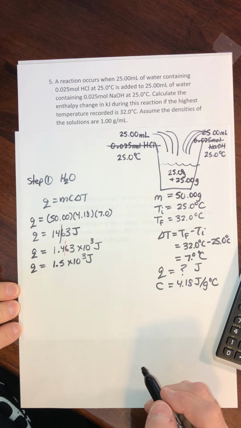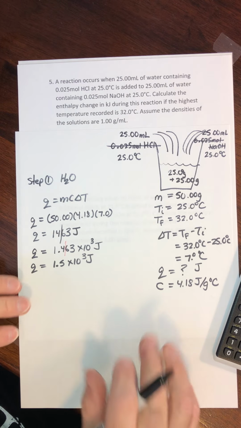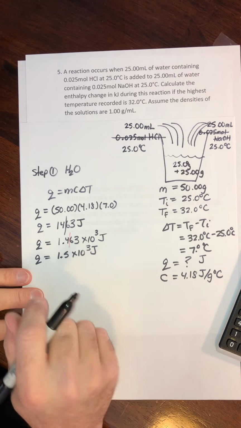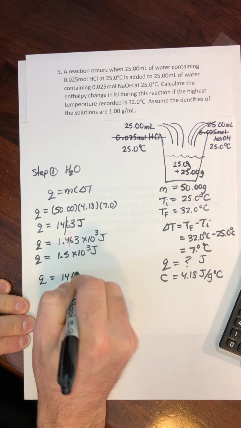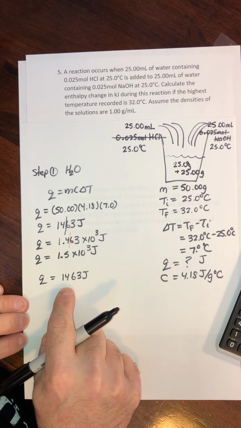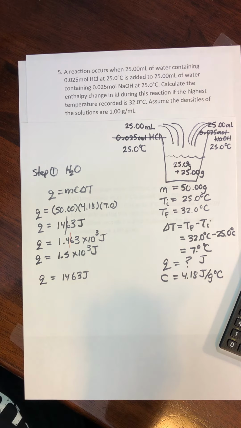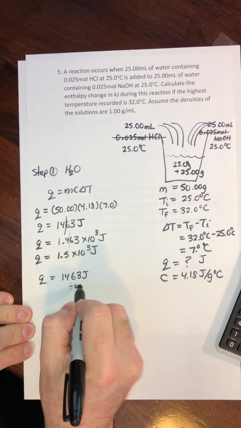Now, can I tell you a secret about chemists? We really don't like scientific notation. Scientific notation, we can do it, but it's not our favorite. So what about if we kind of ignore this for a minute and go back to the 1,463 joules. We may not like scientific notation, but we love unit conversions. This is a pretty big number. What about if instead of leaving it as joules, I turn it into kilojoules? I can turn it into kilojoules by dividing by 1,000.